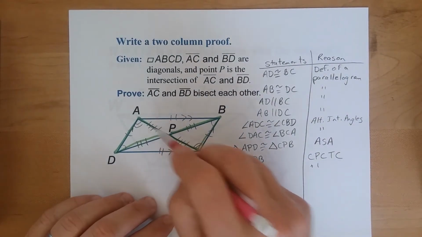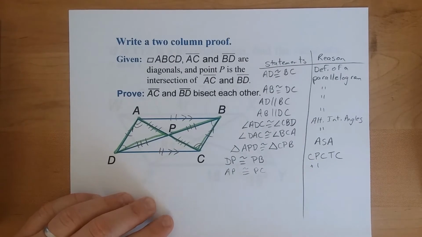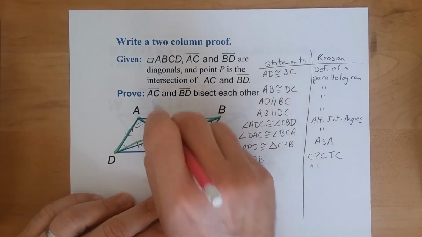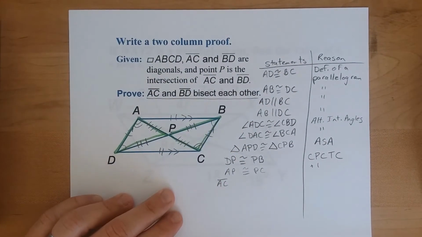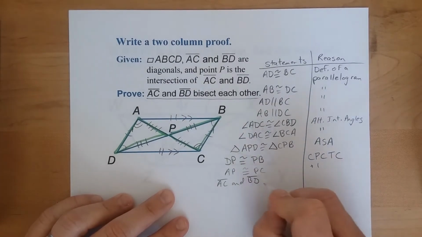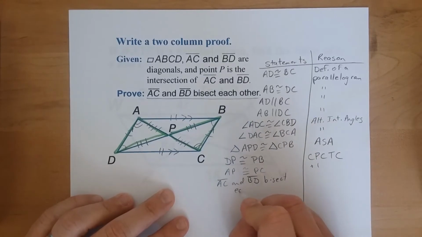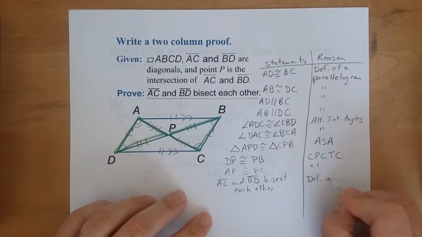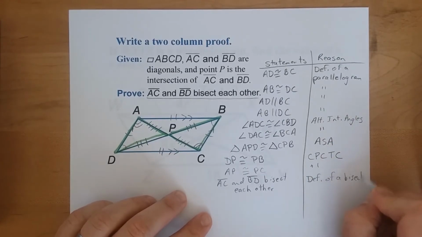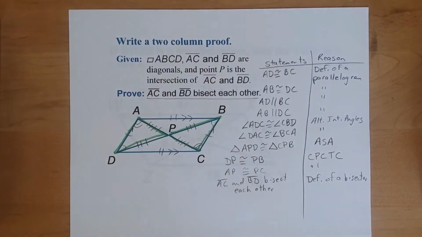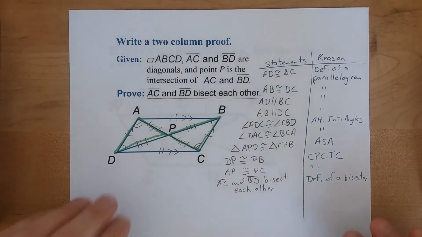And once I know that these two segments are congruent, then I can declare that, again, looking back at what we were being asked to prove, our goal, AC and BD bisect each other. And the reason is, that is our definition of a bisector. If this segment cuts that segment into two congruent parts, it must be a bisector. Okay, not too bad.